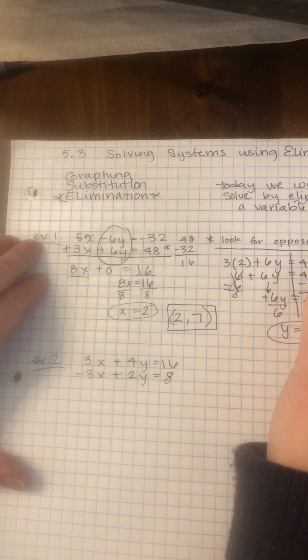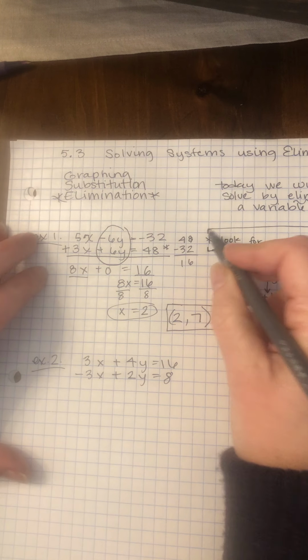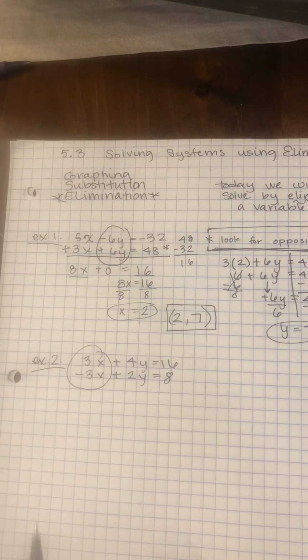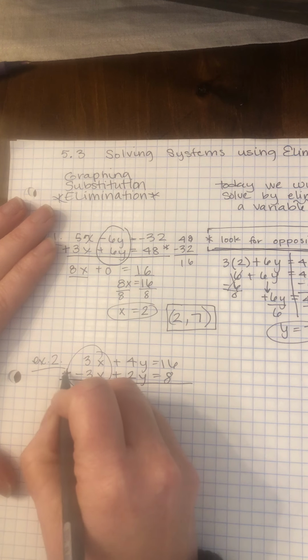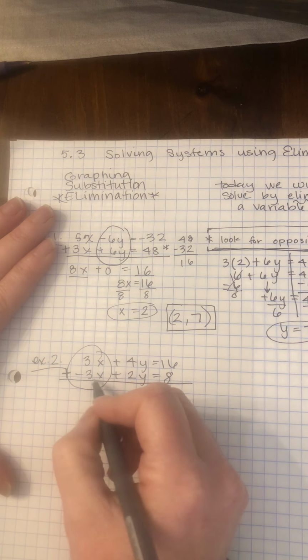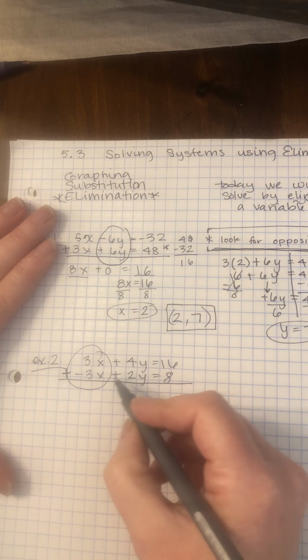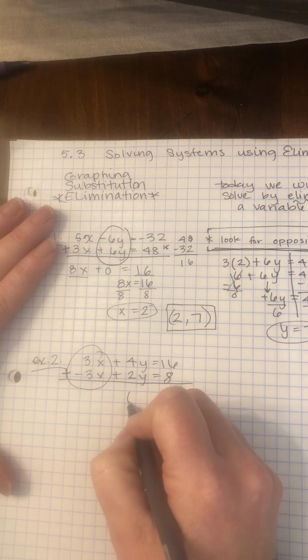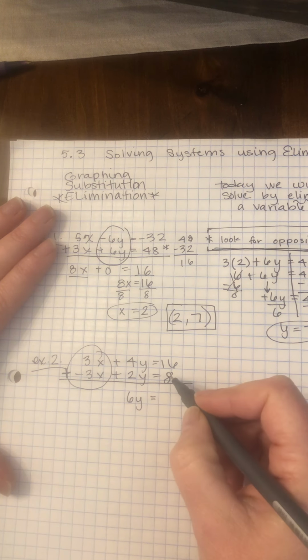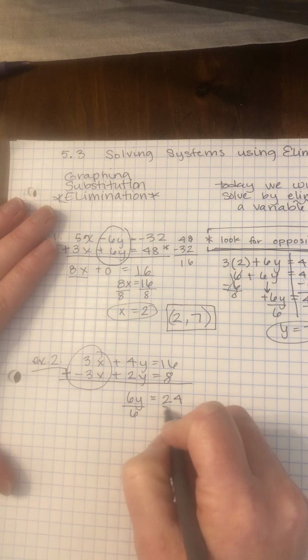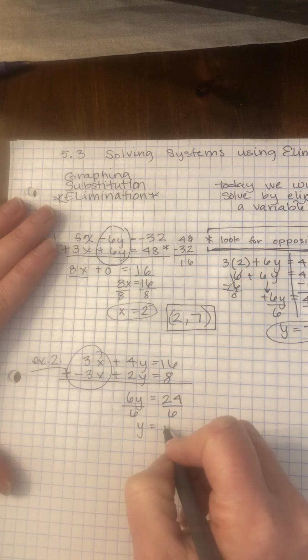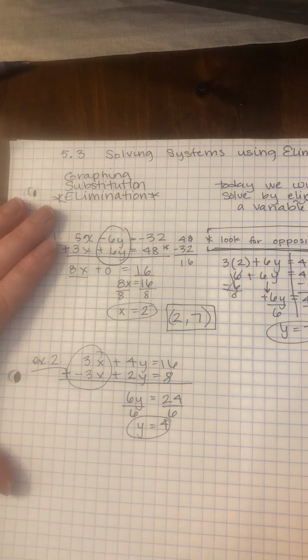So we want to look for opposites, right? The opposites here are our x values. We have a positive 3x and a negative 3x. So when I draw a line and add, these two fall out. 3 minus 3 is nothing. 4 plus 2, they're both positive, so I get 6y equals, and then 8 plus 16 is 24. Divide to get the variable alone, and I get y equals 4.